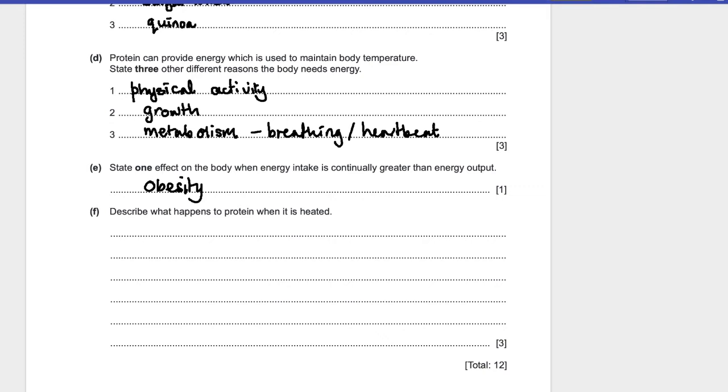Describe what happens to protein when it is heated. The chemical structure is changed by heat. Think of an example when you're poaching an egg. Think about what the color of the egg looked like at the beginning and how it's changed by the heat.